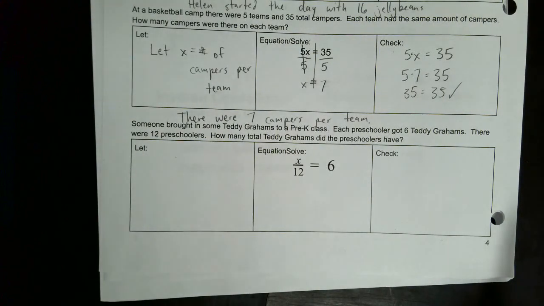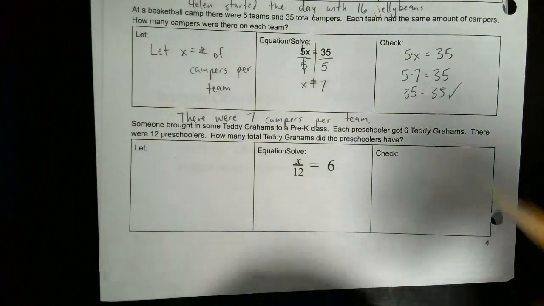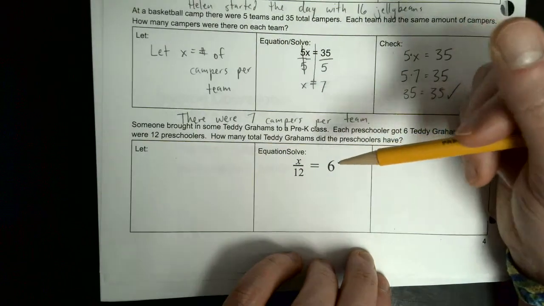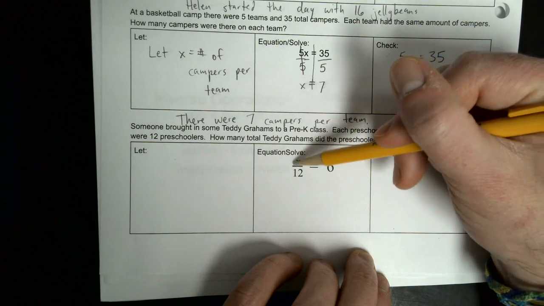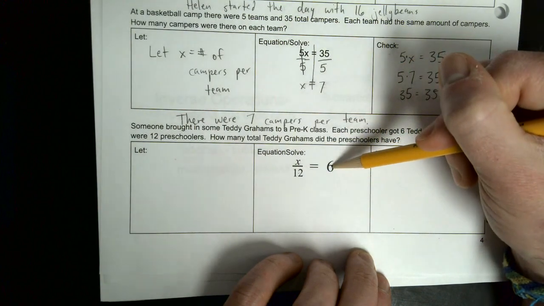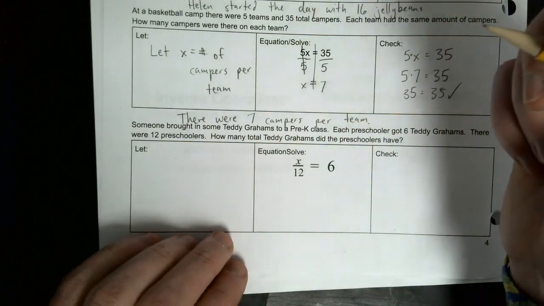All right, so let's check out this last one on this page. It says, someone brought in some teddygrams to a pre-K class. It sounds like a great person. Each preschooler got 6 teddygrams. There were 12 preschoolers. How many total teddygrams did the preschoolers have? So how many did they get? We don't know how many they got, but this is a division equation. If we divide how many they had to start with by 12, because there were 12 preschoolers, each person got 6. So we need to find the total amount they have.